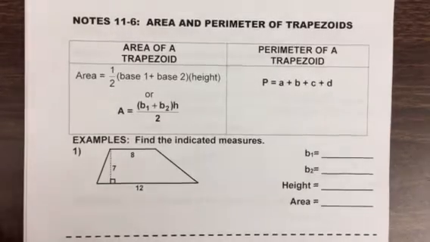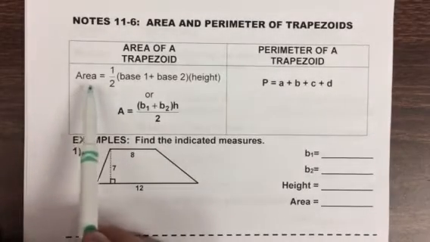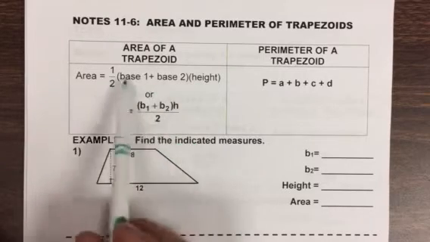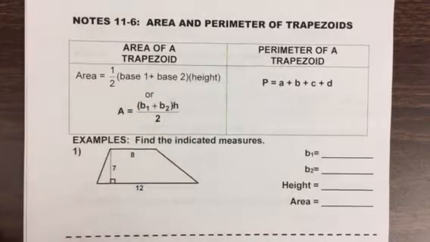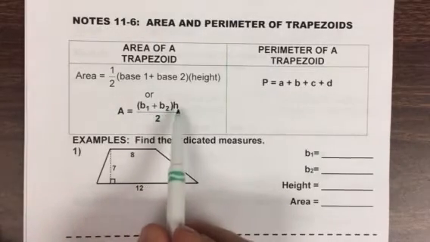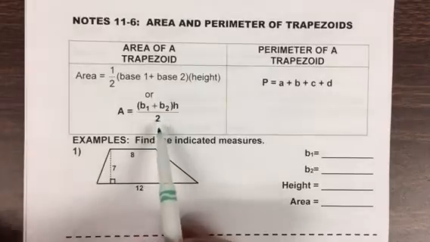So, looking at area of a trapezoid. First thing we need to look at is the area is 1/2 of base 1 plus base 2, or excuse me, not divided by, but multiplied by the height. Or area equals base 1 plus base 2 times the height divided by 2.